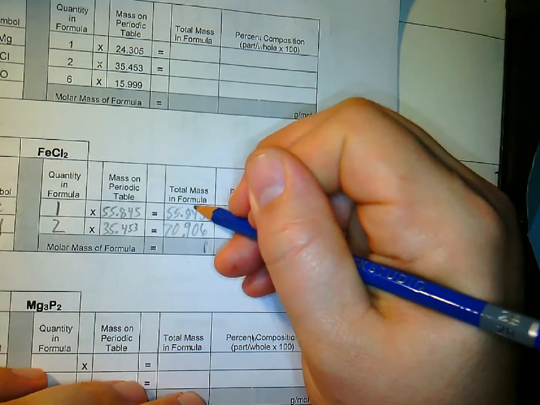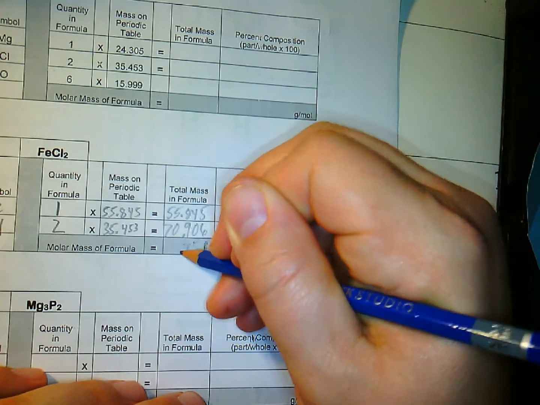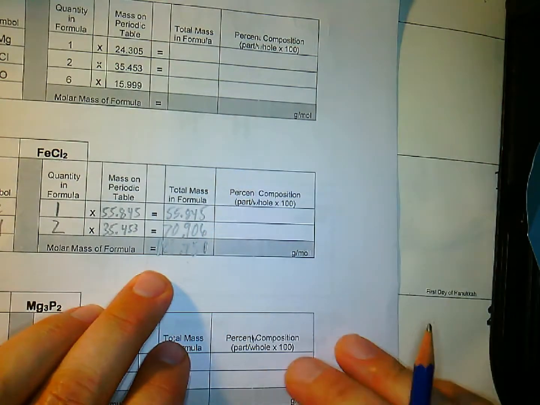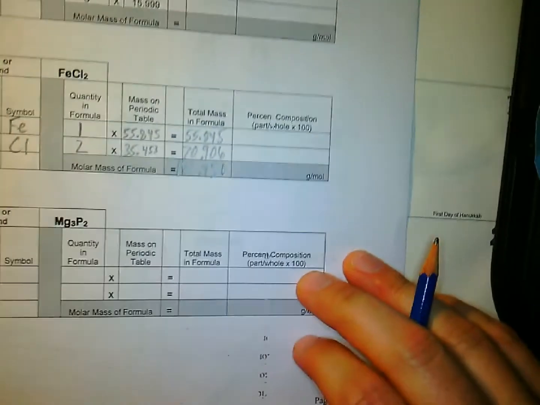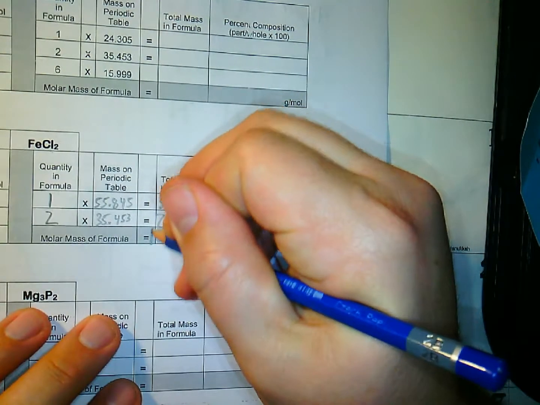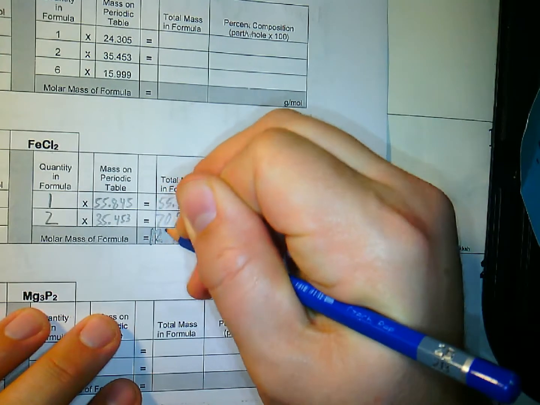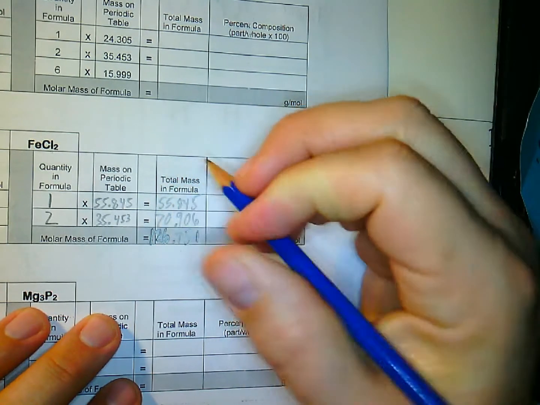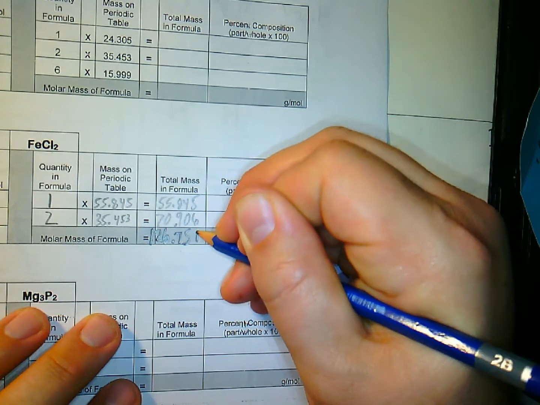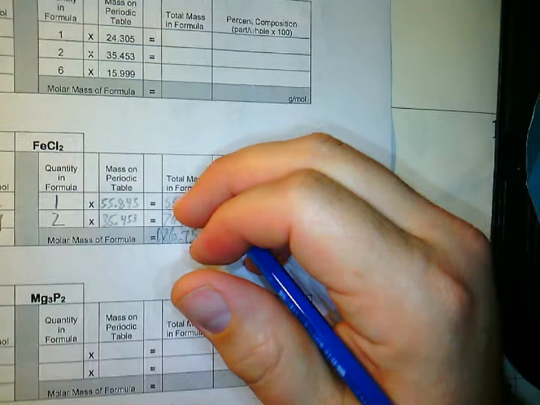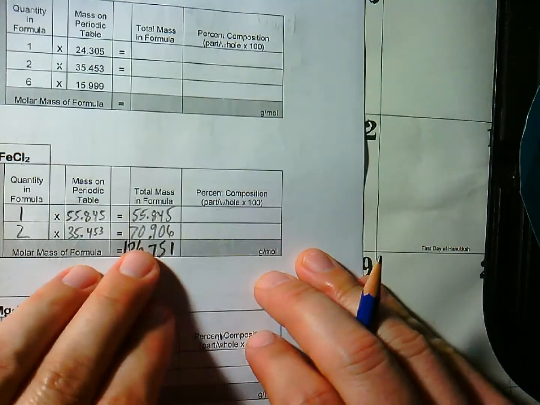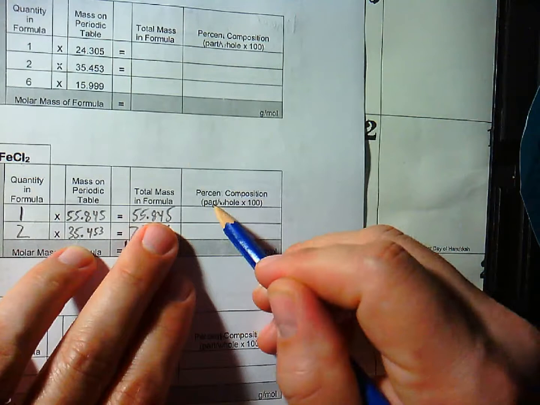So 126.751. That makes it a little bit easier to see. 126.751.